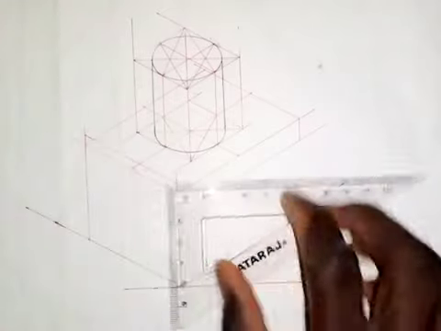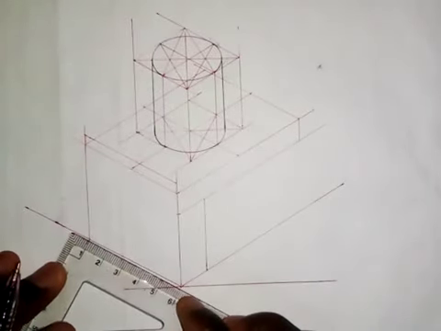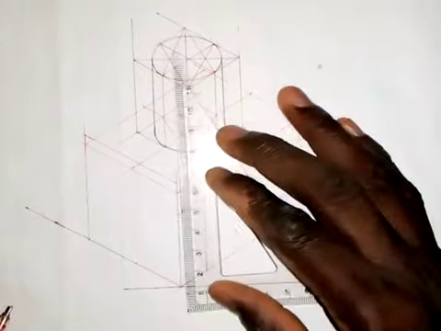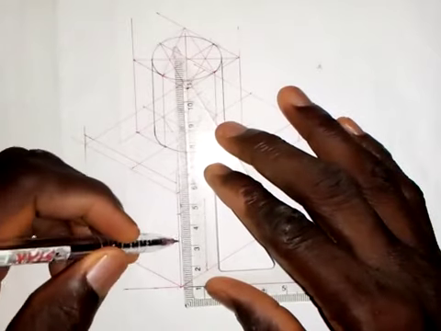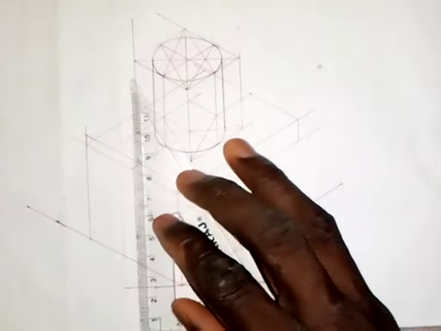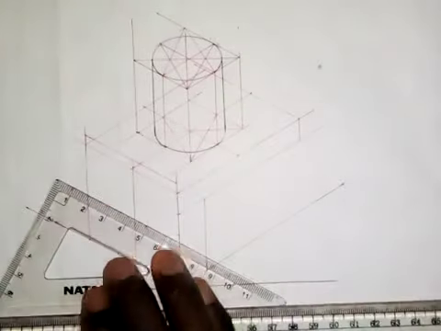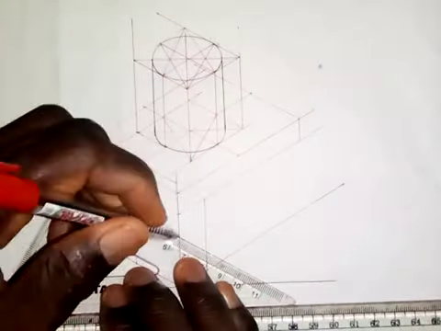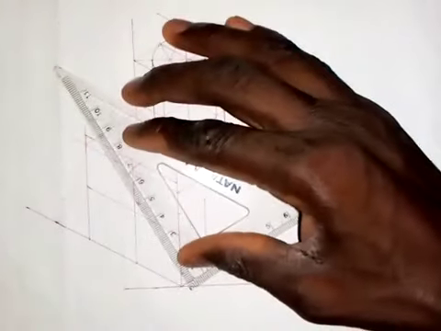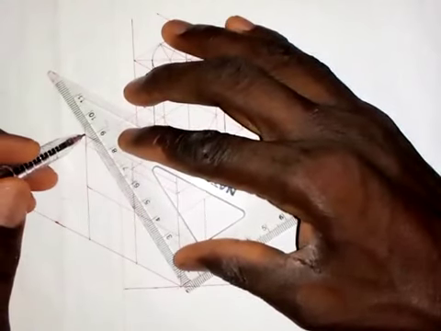Then I will get the midpoint here. The midpoint is 25. So here I have 25, and also the midpoint here, 25. Then I'm going to draw a vertical line here. Here I will transfer this point to the other side like this. Then I'm going to join the longest corners, as I did for the other one.